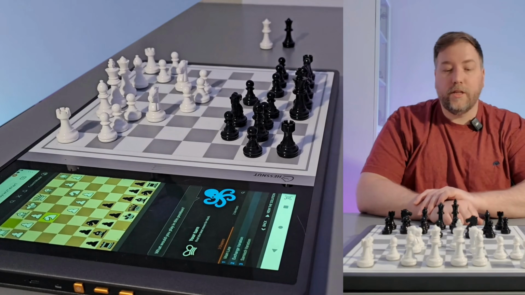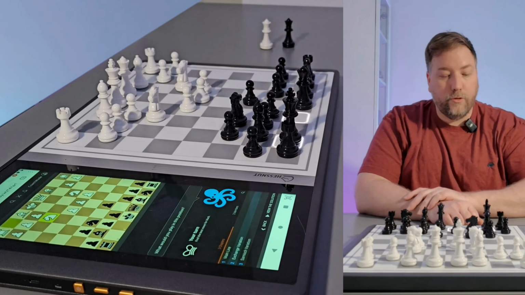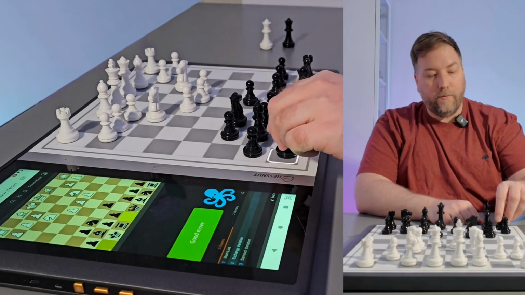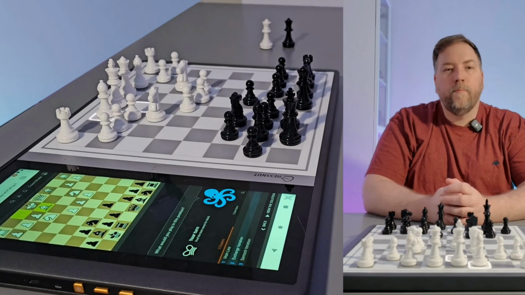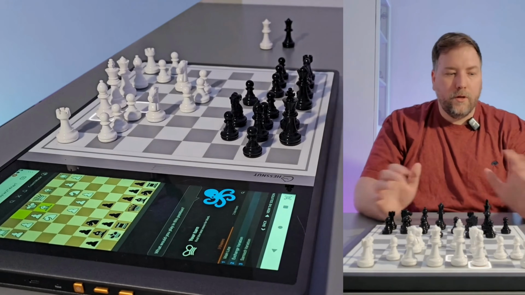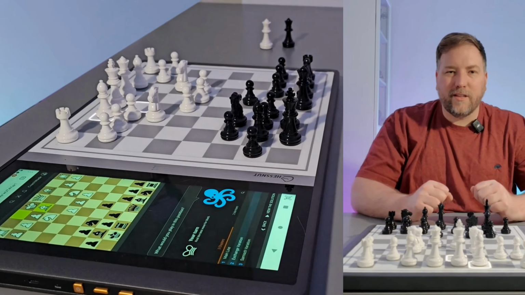Just with the Chessnut Vision, when castling, make sure you do your king move first, wait for it to move and then move it over. And that's how you use your opening trainer on your Chessnut EVO.